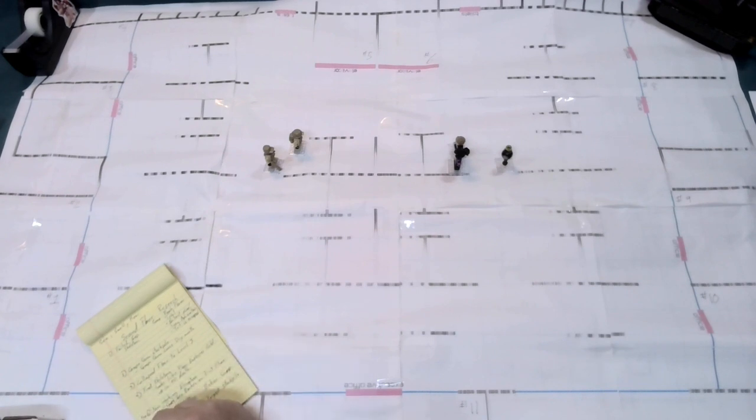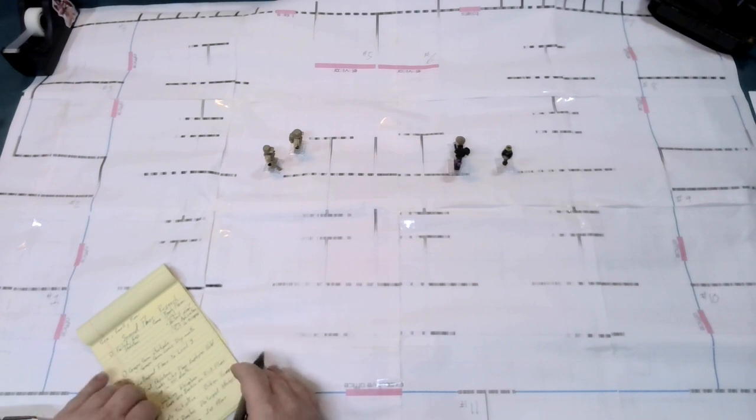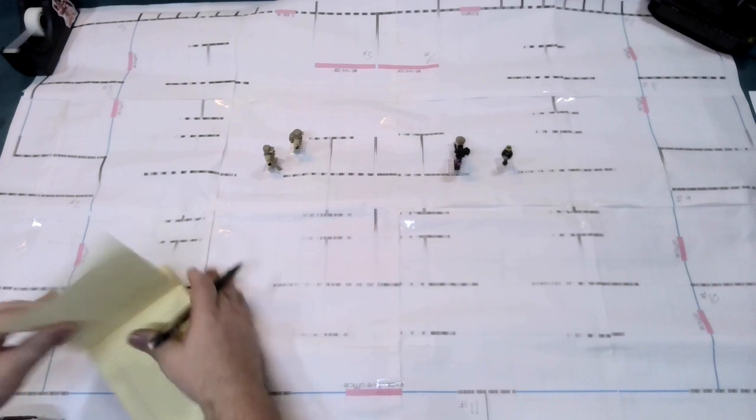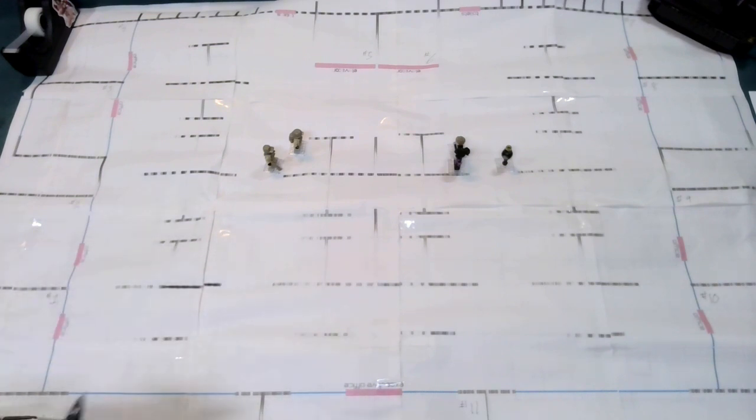9 was our entrance, from first floor. If my pen wants to write. Wow, this pen is just having a lot of issues here. All right, and then we're going to flip on over to 10 here.